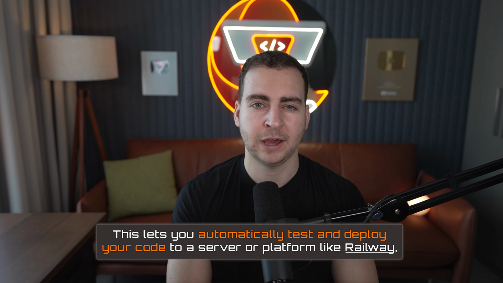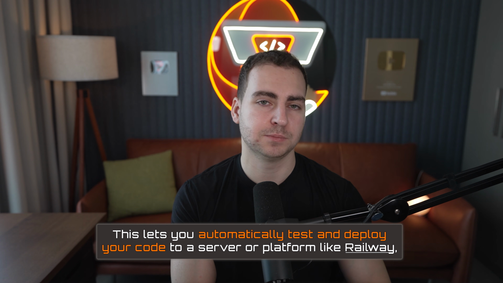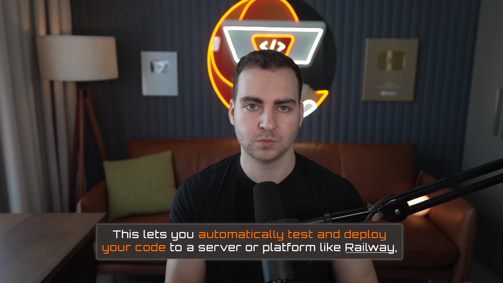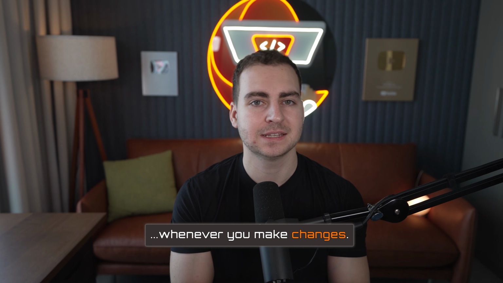This is a way where you can automatically test your code and deploy it out to something like a server or Railway automatically anytime you make a change. So you should know Git and GitHub. I'm going to assume you know that at this point. It's not really specific to web development, but it's a tool that's very important to know.